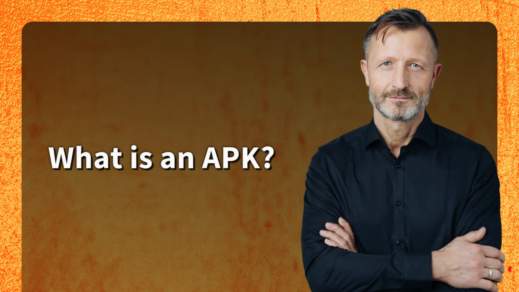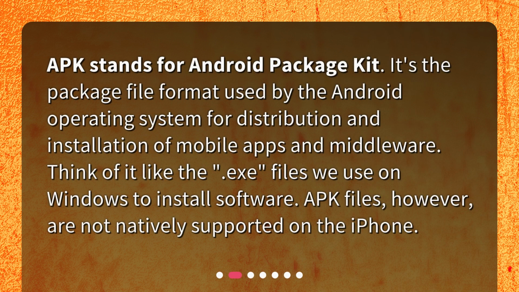What is an APK? APK stands for Android Package Kit. It's the package file format used by the Android operating system for distribution and installation of mobile apps and middleware. Think of it like the .exe files we use on Windows to install software. APK files, however, are not natively supported on the iPhone.